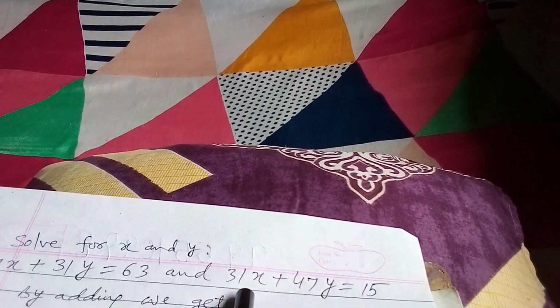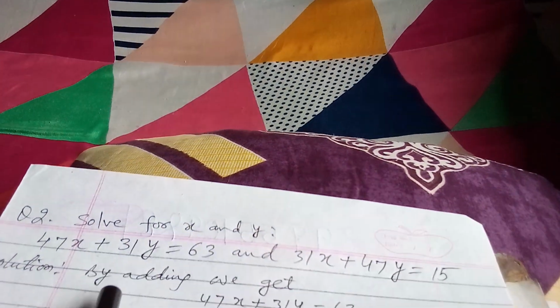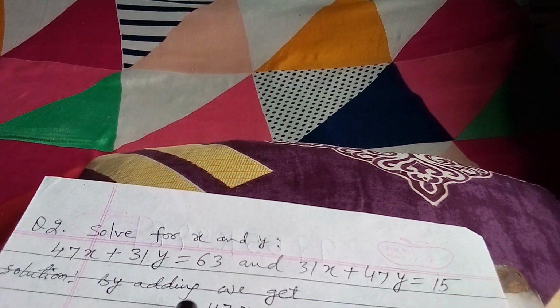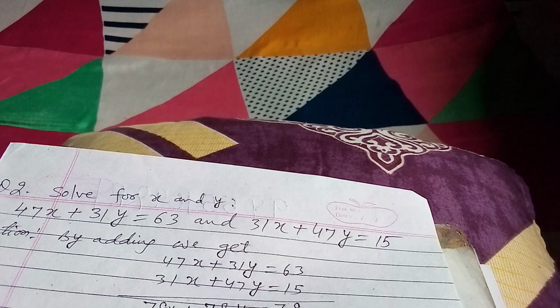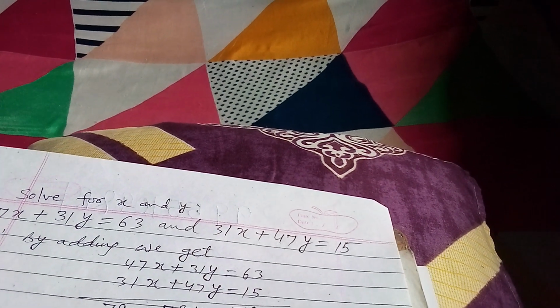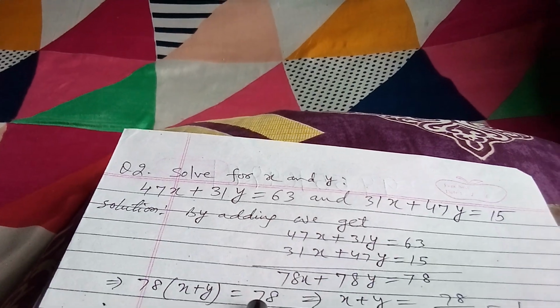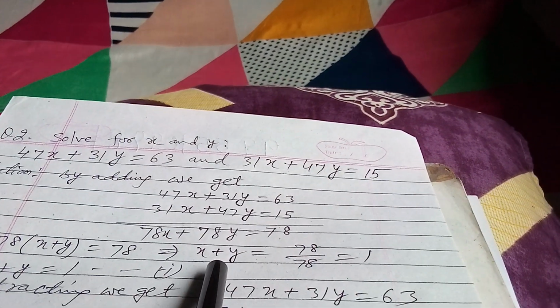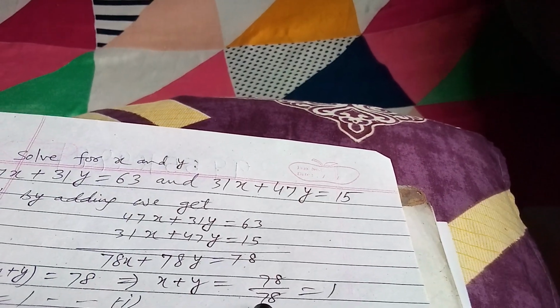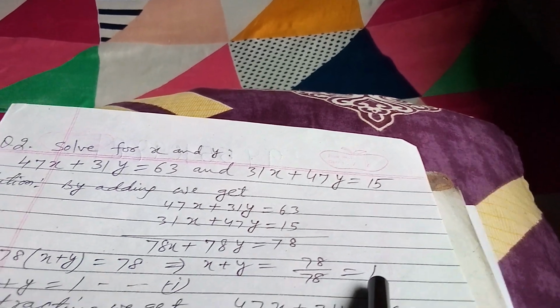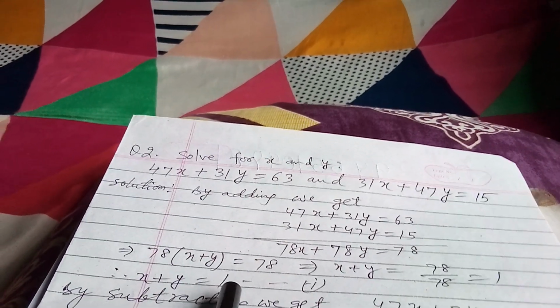So again we apply the same method. By adding we get 78x plus 78y equals 78, and taking 78 common, 78 into x plus y equals 78. This implies x plus y equals 78 by 78, that equals 1. So x plus y equals 1.